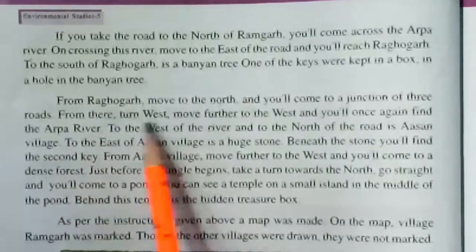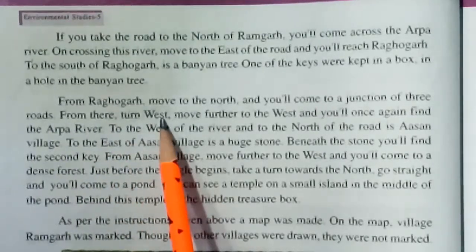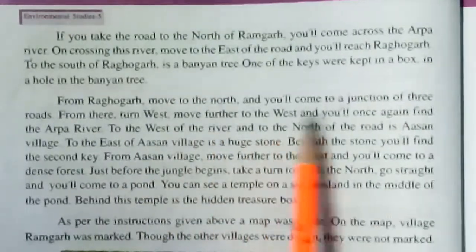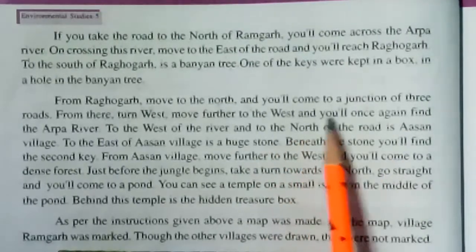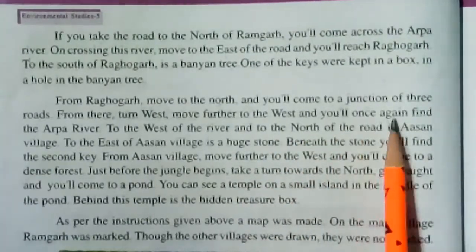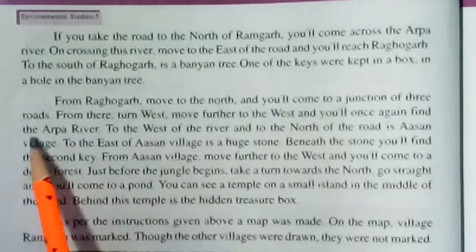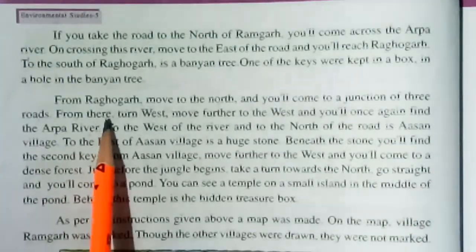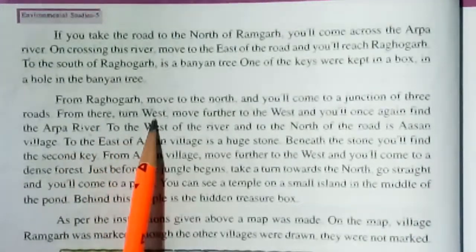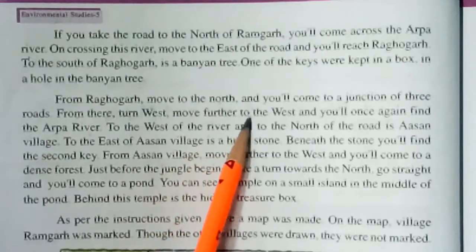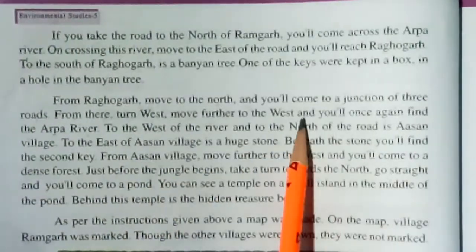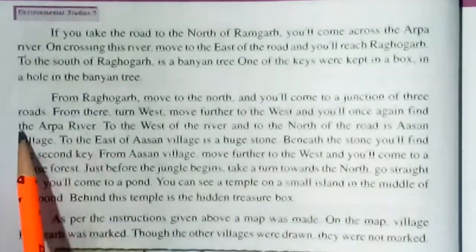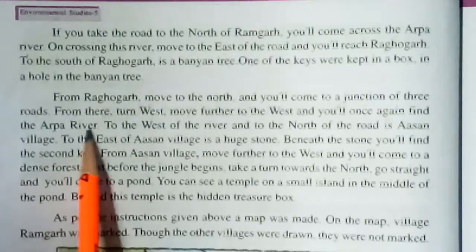From there, turn west. Move further to the west and you will once again find the Arpa river.